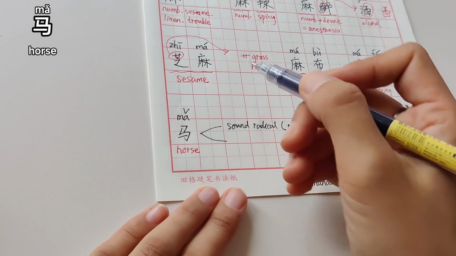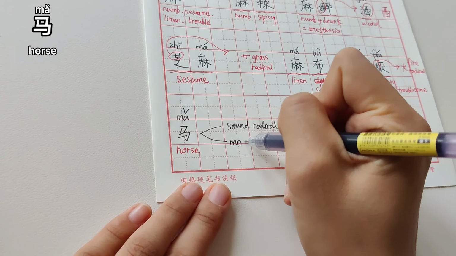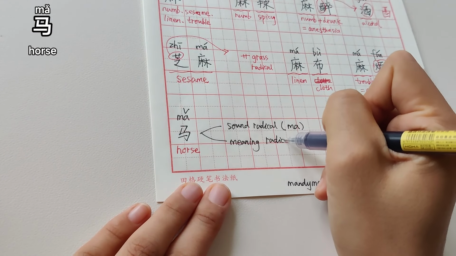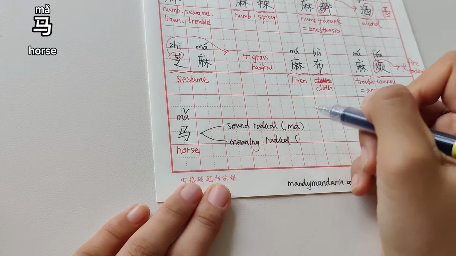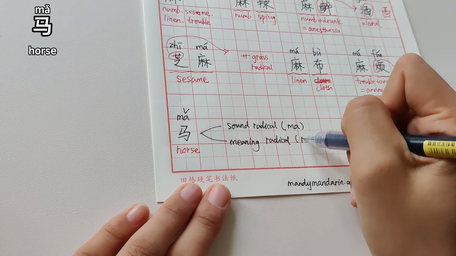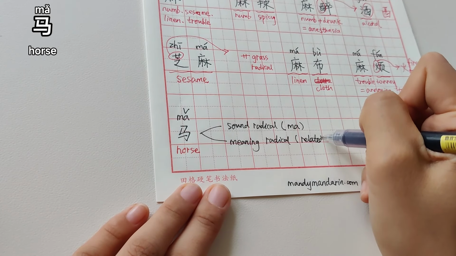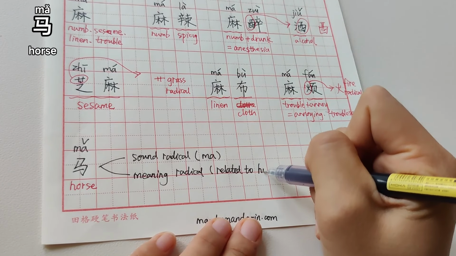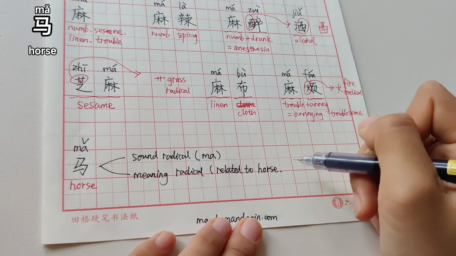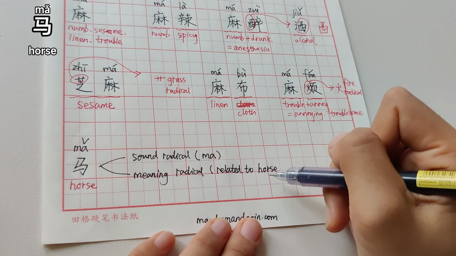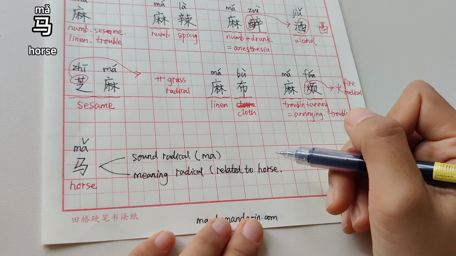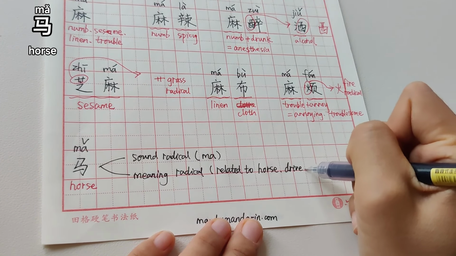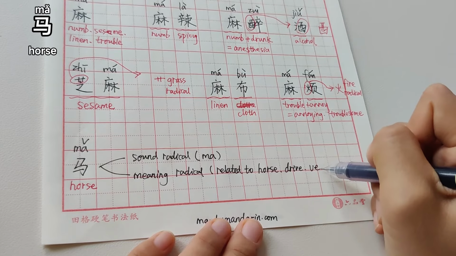And the ma could also be a meaning radical. So it's related to horse. And since in ancient times people rode horses as a vehicle, it could also relate to drive or vehicle.